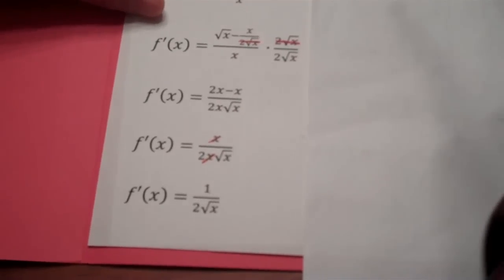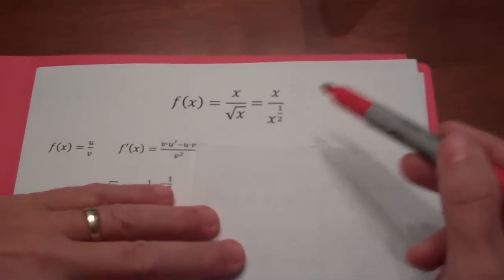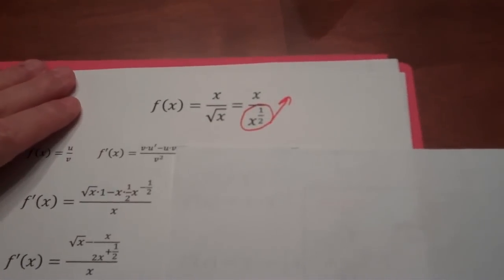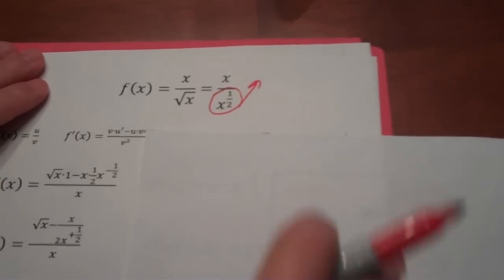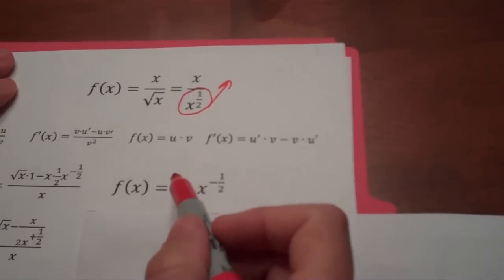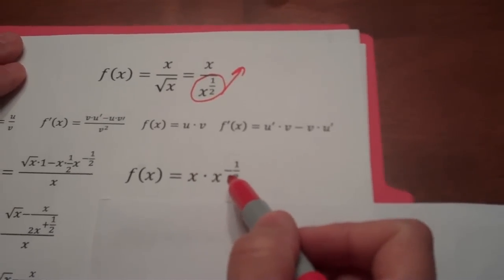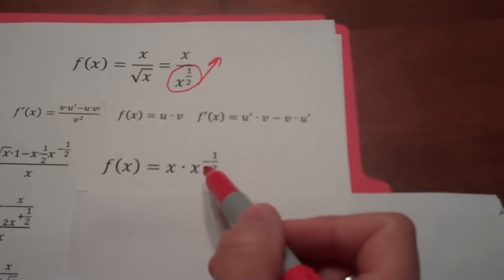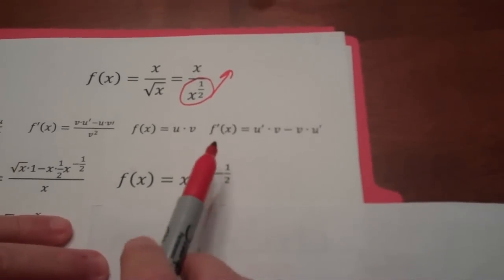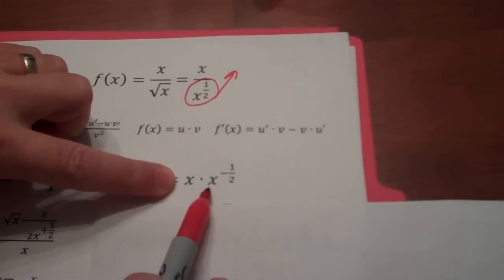Now, I hope you noticed at this point that one of the things I could have done back at the very beginning would be to move this x to the 1/2 up to the numerator. Again, you can do this anytime you wish to make the problem easier. In this case, if I move that x up to the top, that term becomes x times x to the negative 1/2. You can try this trick anytime you want in order to turn a quotient rule into a product rule. At this point, instead of a quotient like I originally had, I've now rewritten it as a product.